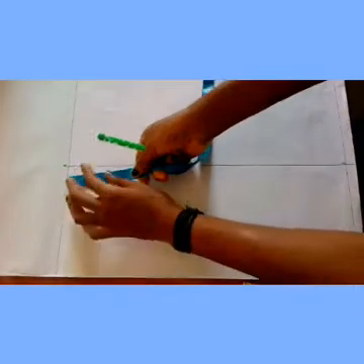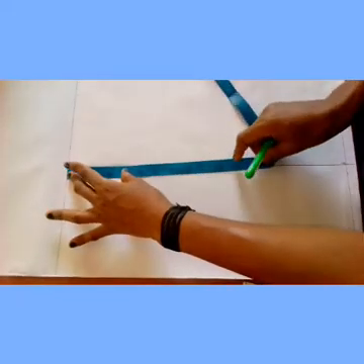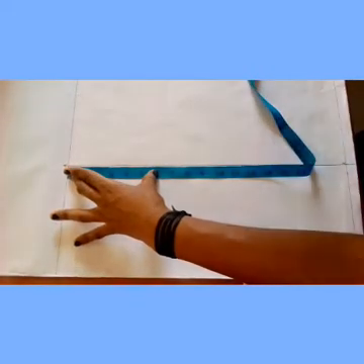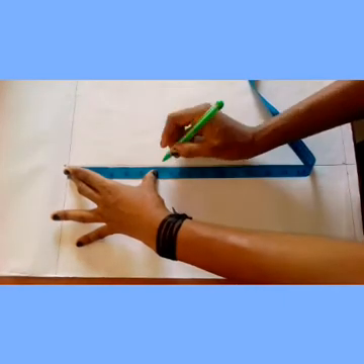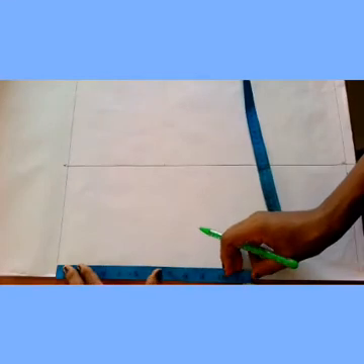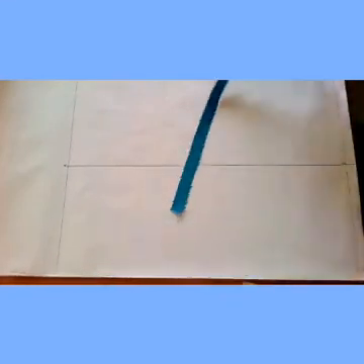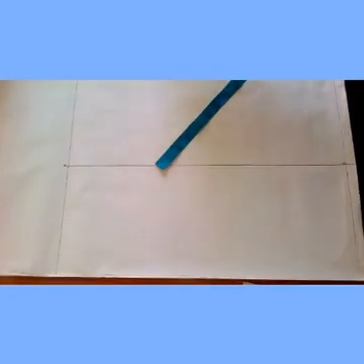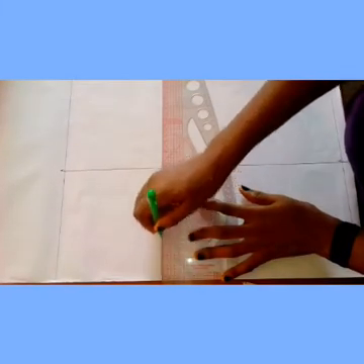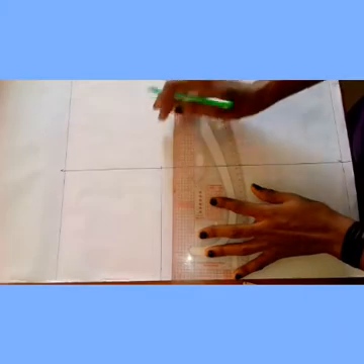So I'll be locating my C. My A to C is going to be the depth of my crotch, the depth of my crotch plus 3/4. So this is C. A to C is the crotch depth.